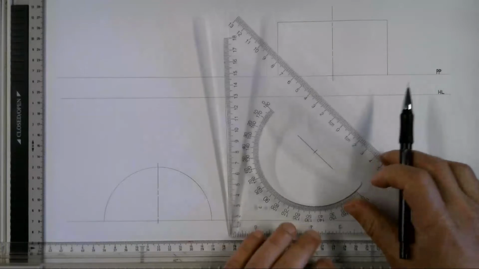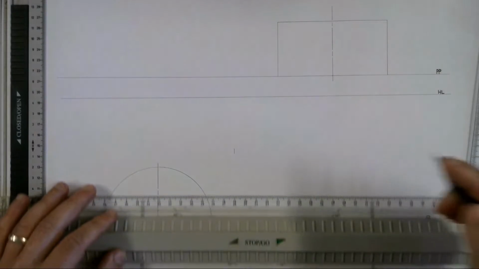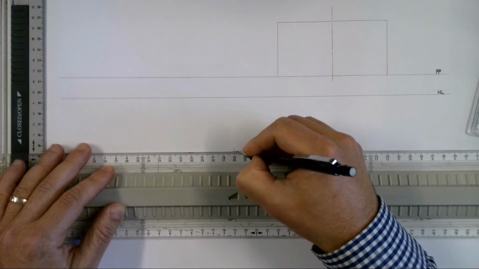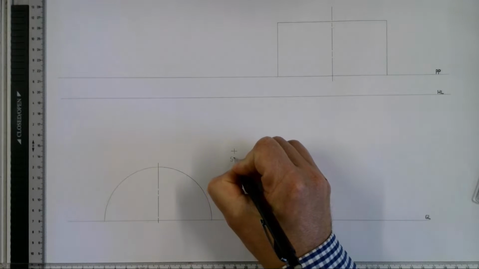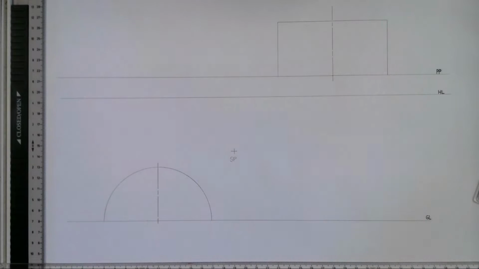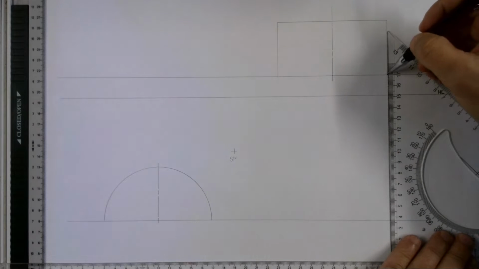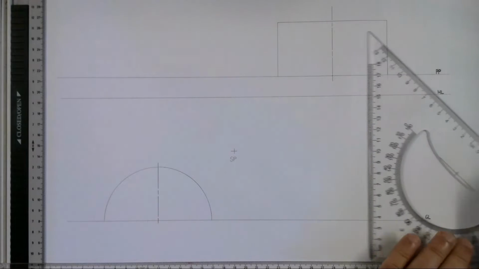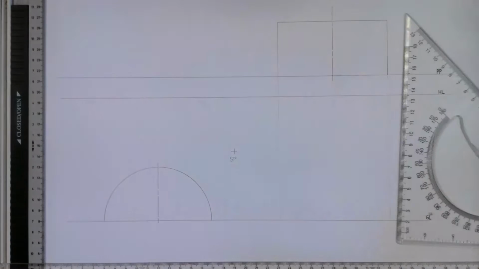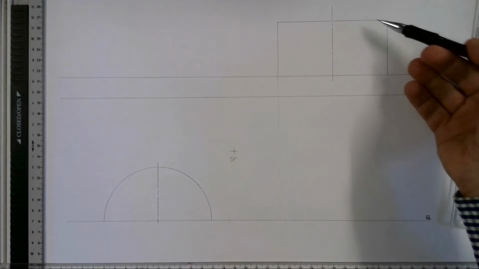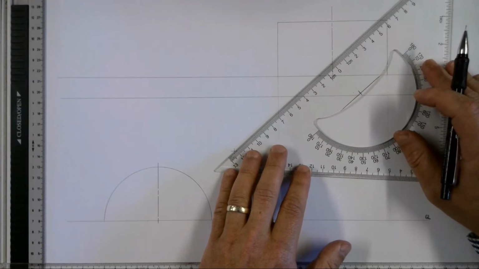To start off with, I need an SP, a stationary point, which is me. I'm going to place it here just to give myself a little bit of perspective of this shape that I'm looking at. What I know is everything touching the picture plane needs to be projected straight down because it's already representing itself on the picture plane. And then I've obviously got points that are not on the picture plane, and I've got to try and have them represented on the picture plane as well.